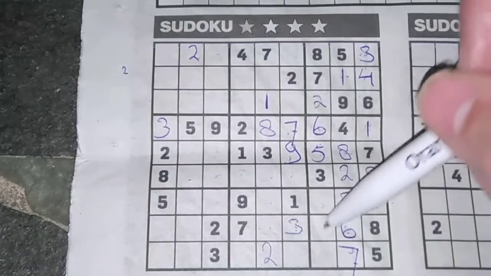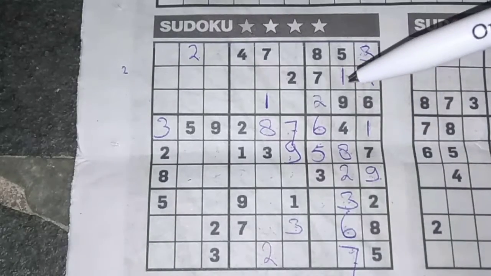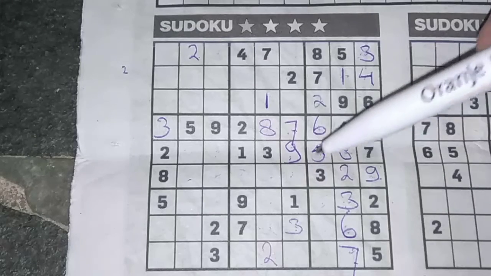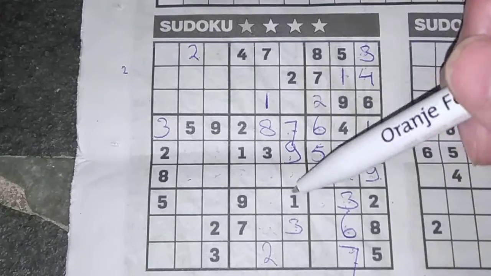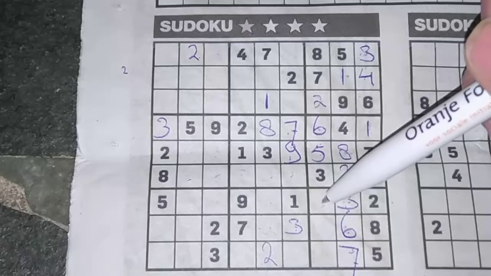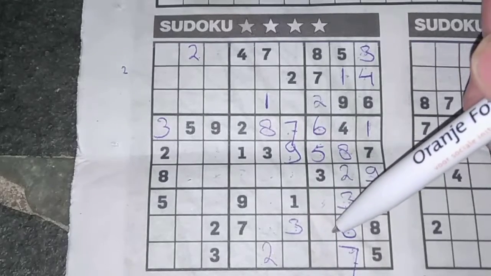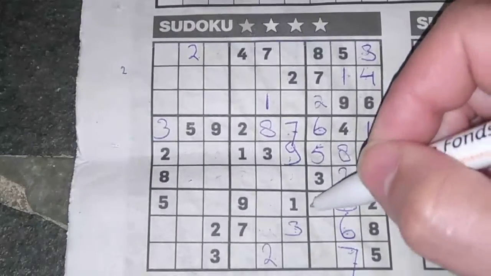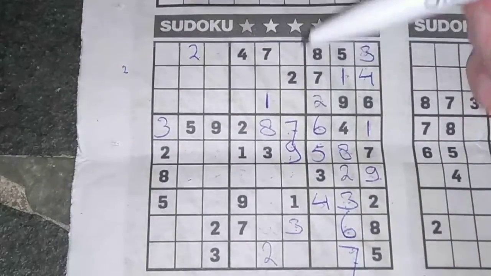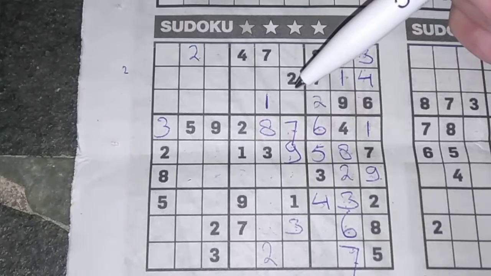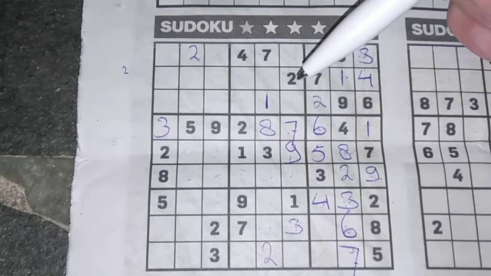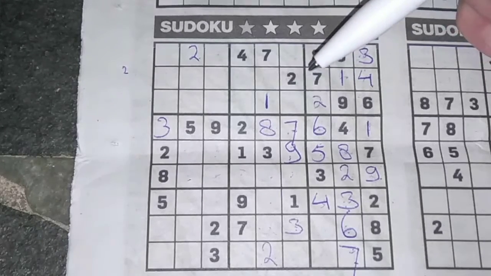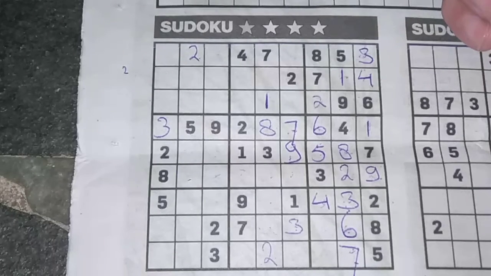3 missing numbers, for the numbers 1, 9, and 4. I see here 1 and a 9, so no 9 and 1 in this box. They should be in those 2 as a pair. 1 digit left for the 4. Then the 3. No.